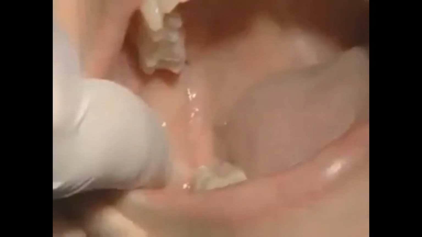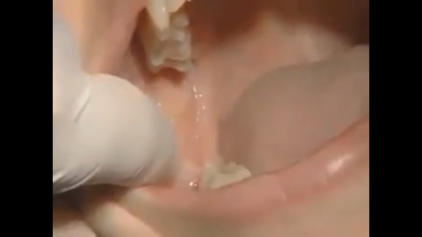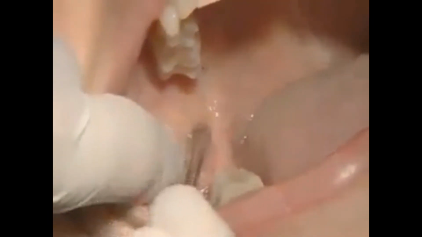Then by retracting your finger out laterally again and resting on the external oblique ridge, you expose the pterygotemporal depression, which is this depression shown at the end of the probe here. It is within this depression that the needle will be inserted.